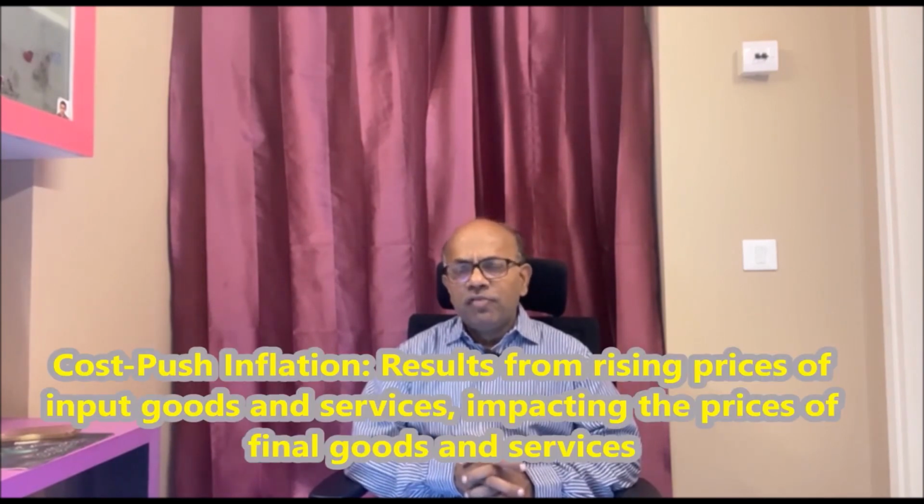Inflation may also be due to cost push, which is due to rising prices of input goods and services. It impacts the prices of final goods and services. To give an example, commodity prices spiked during the pandemic. It forced companies to increase the prices to offset the rising production cost.